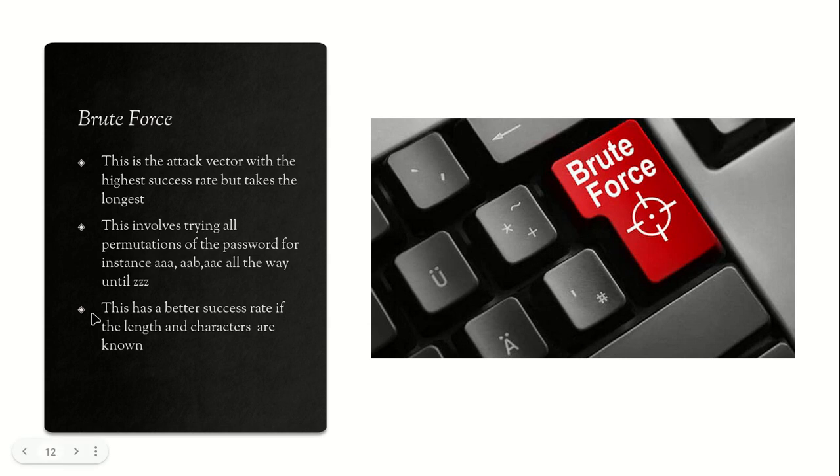Okay, and you would have a much better success rate if you're performing a brute force attack provided you know the length of the password and maybe what kind of characters. Say, do I have capital letters only or lowercase letters only, or do I have a combination of something and something? Once you know that, then you know what to include in the scope of your brute force attack.